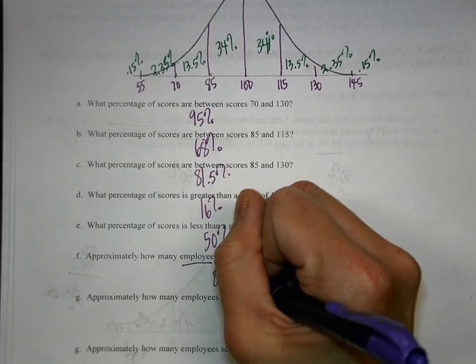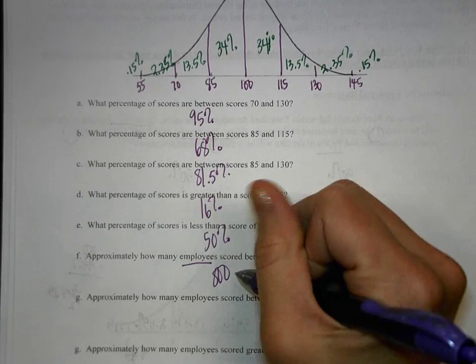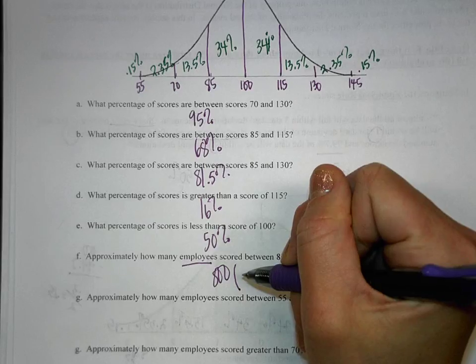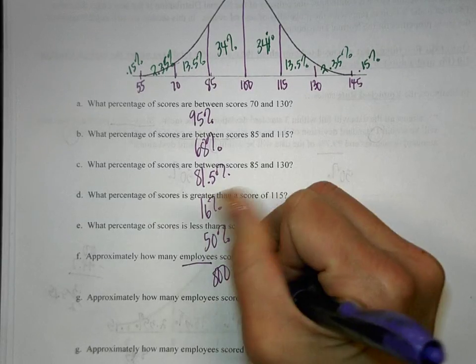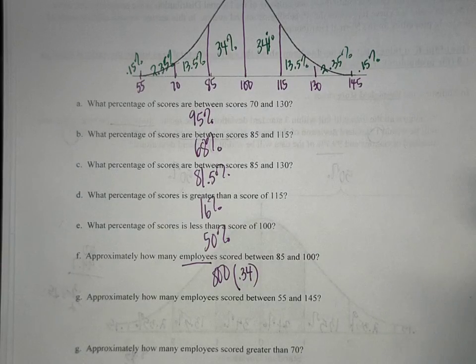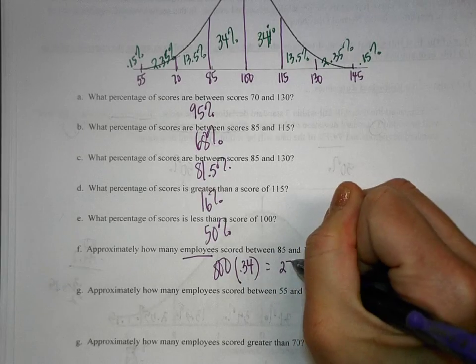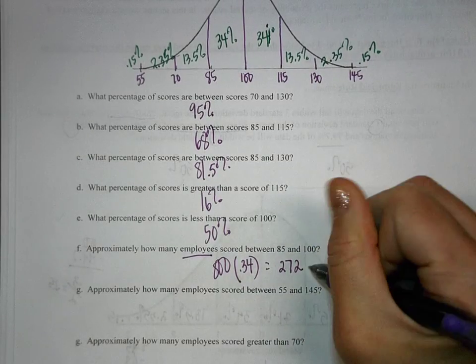The second piece of information, can somebody tell me what is the second piece of information I need? Okay, the percentile. And what percent is in between 85 and 100? 34. So do I take 800 times 34? No. What do we multiply by? 0.34. You have to change your percent into a decimal, which is 0.34. So we multiply those together, and did anybody get the answer? Very good. And it's specifically 272 what? Employees.